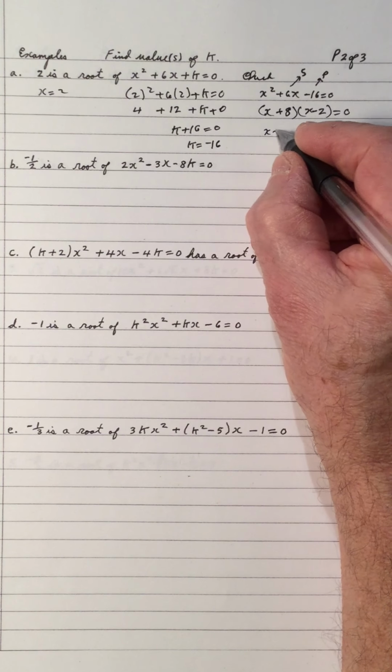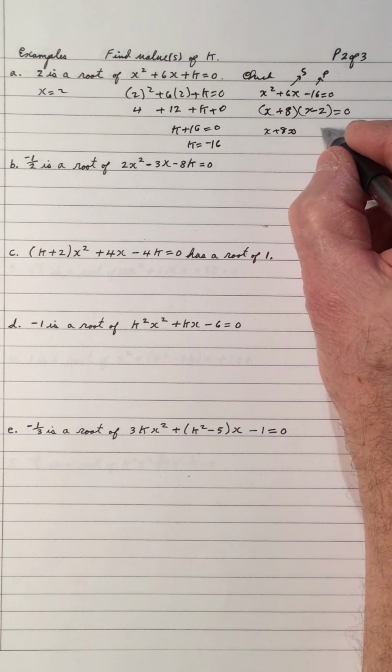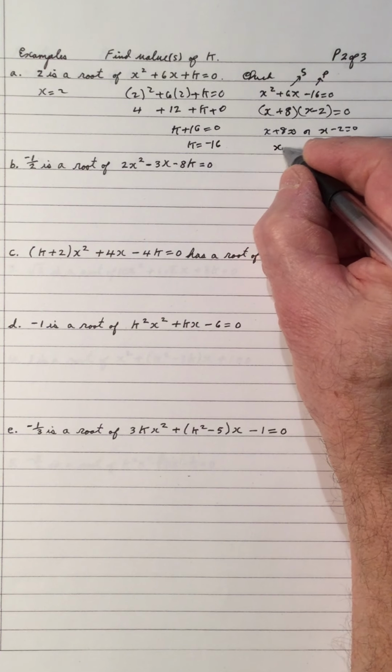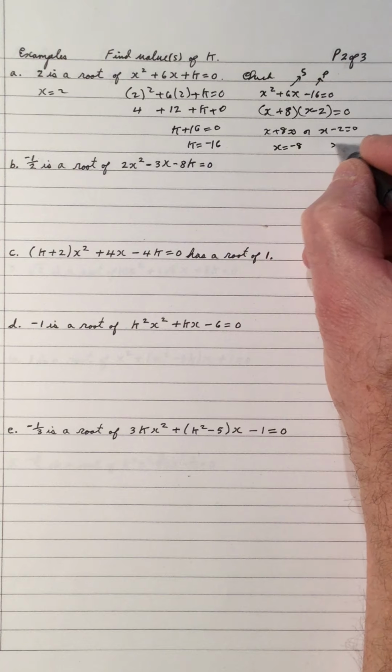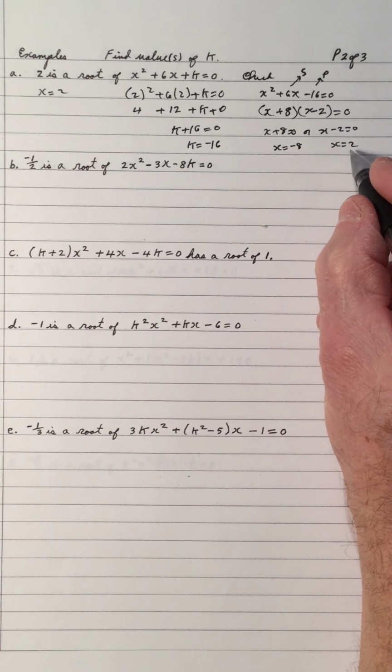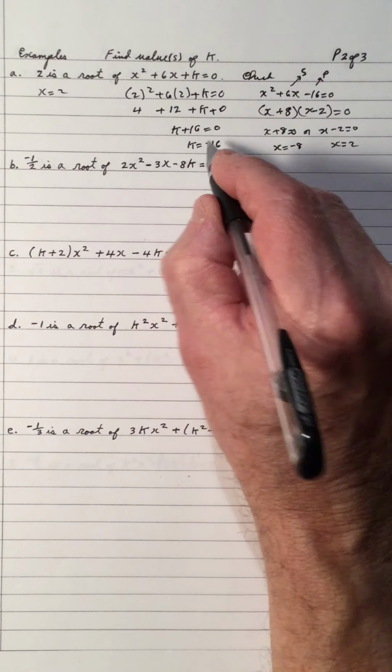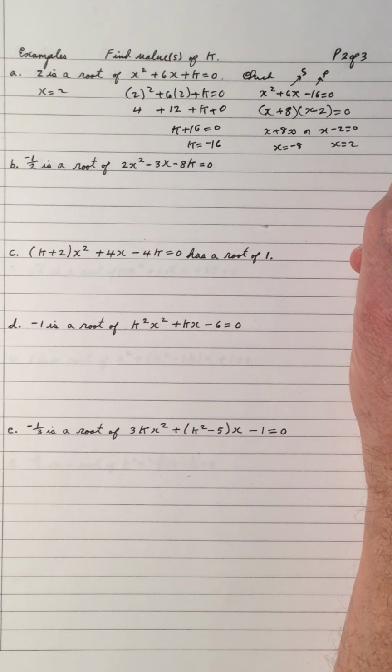So x plus 8 equals 0, x minus 2 equals 0. That means x is equal to negative 8, x is equal to 2. So 2 is the root. Therefore, k equals negative 16 is true.